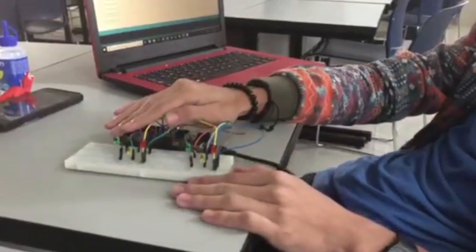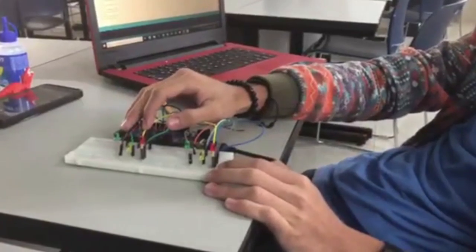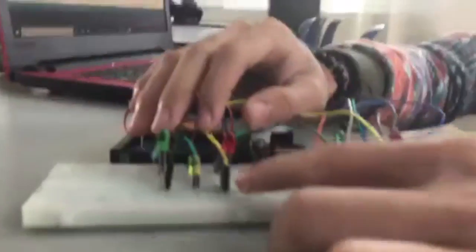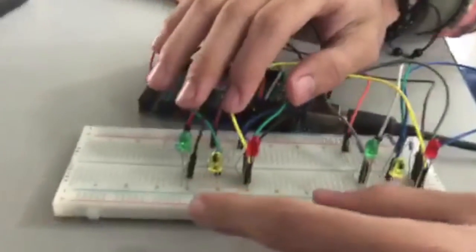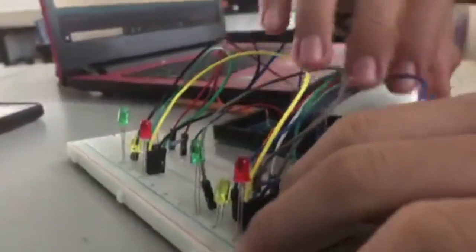Okay. For this code, we need to use 6 LEDs. There are 2 red LEDs, 2 yellow LEDs, and 2 green LEDs to make the 2 stoplights. And we need to use a lot of wires, like you can see.